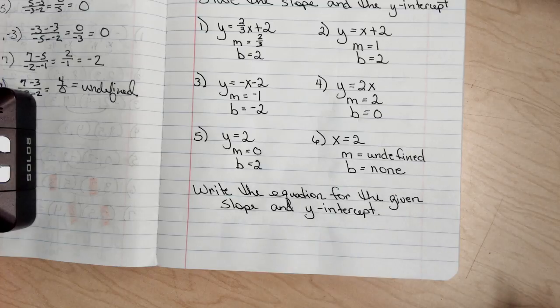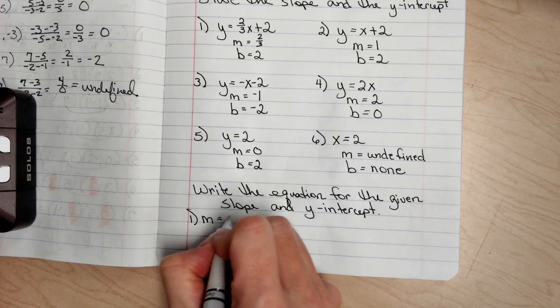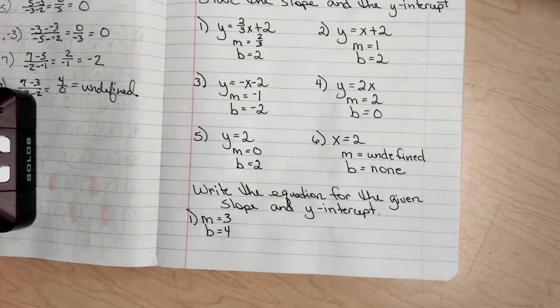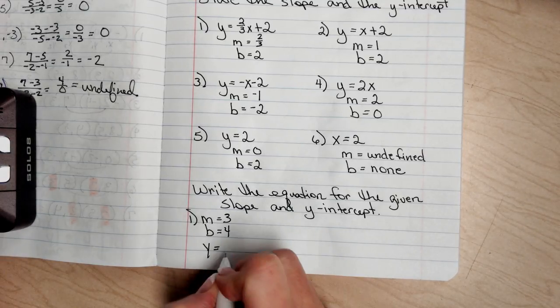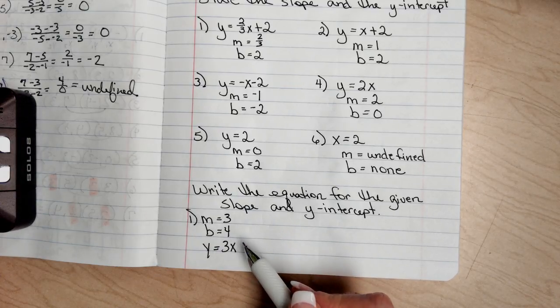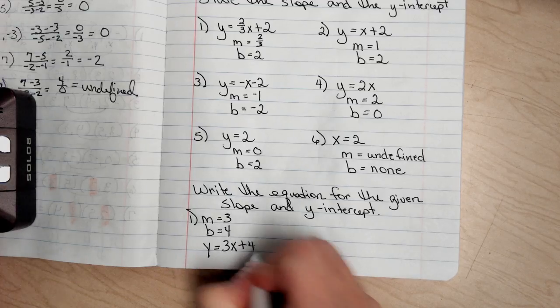So they're giving you the pieces and they want the equation. So number 1, m equals 3 and b equals 4. So remember, m is your coefficient of x. So I got y equals 3x, and the b is my y-intercept. That's your plus or minus, and it's a positive 4, so plus 4.